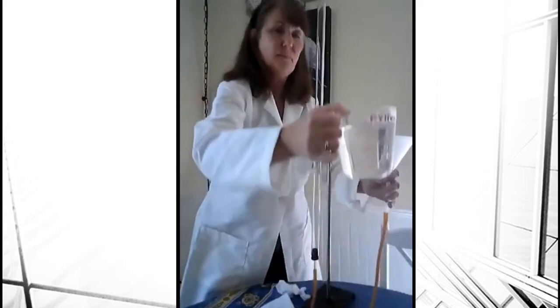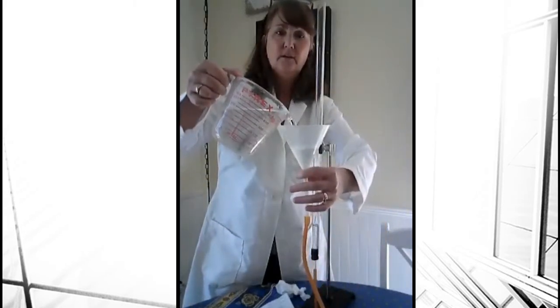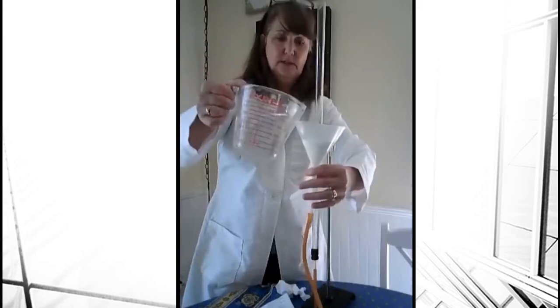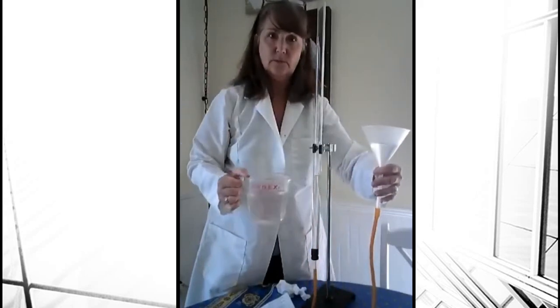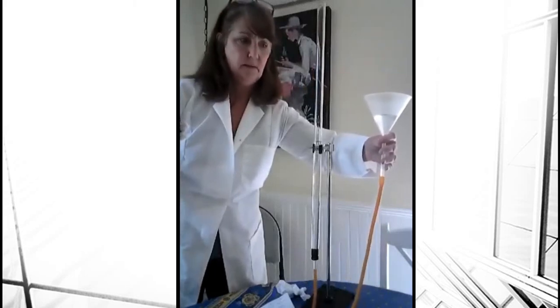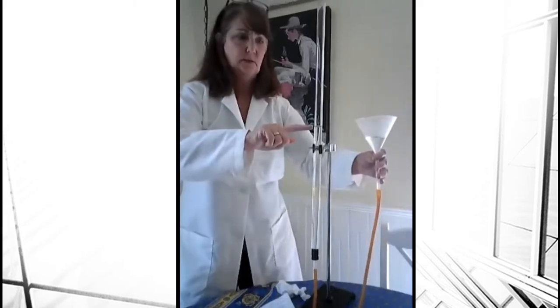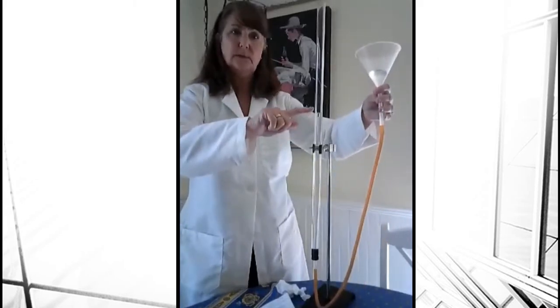Okay, so I'm going to first of all pour water into the funnel, and if you'll notice, can you see the water coming up the water tube here? Let's see. Can you see it coming up? It's still coming up. See it rising? I don't know if you can see that. It's right here. When I put this up, it goes up a little. When I put it down, the water goes down.